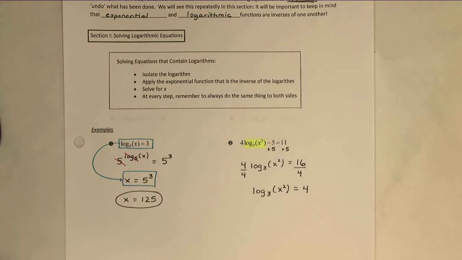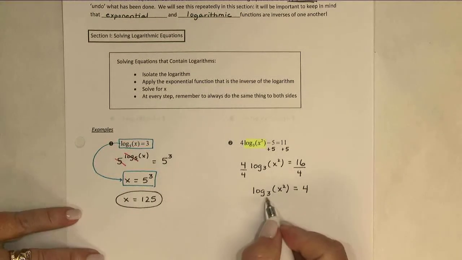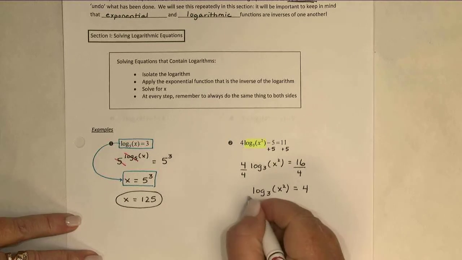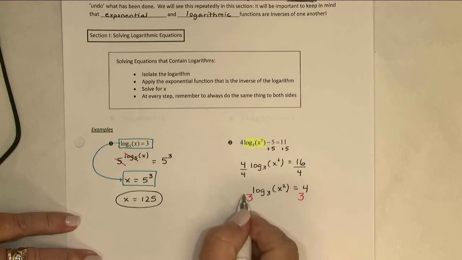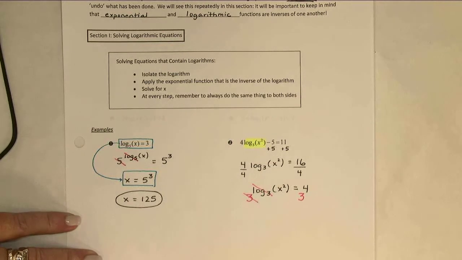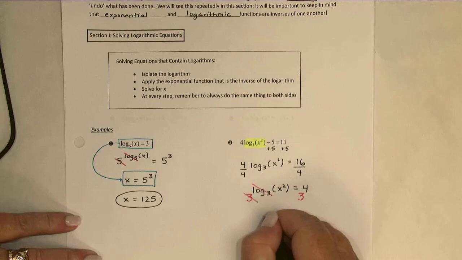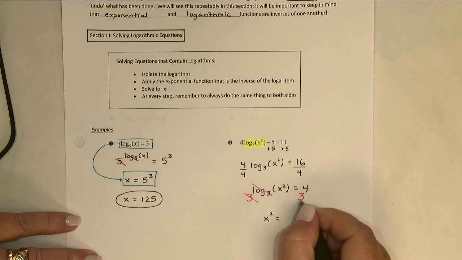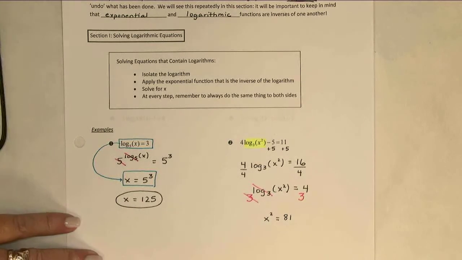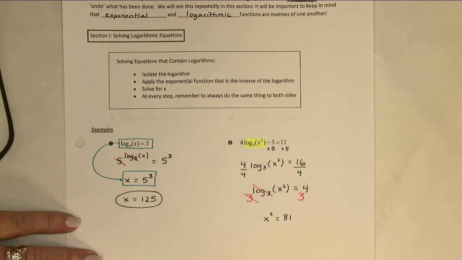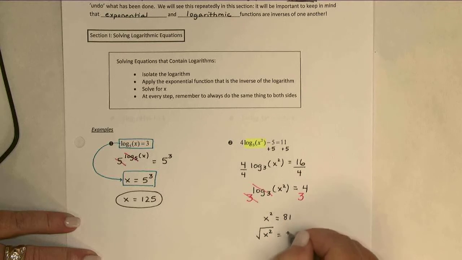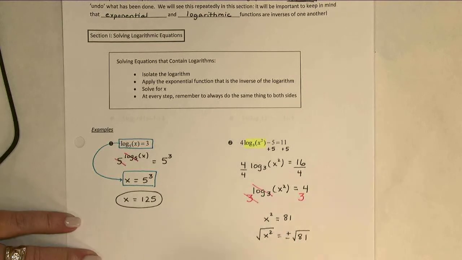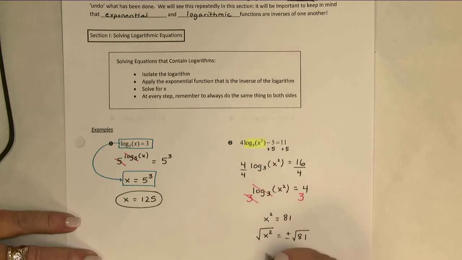And so I'm going to choose to say, let's go ahead and exponentiate. I'm going to put a base of 3 on both sides. Here are my inverse functions. And so I just end up with the x squared equals 3 to the fourth, which is 81. To solve, I'll just take the square root on both sides, keeping in mind I need to make sure I allow for both the positive and the negative. And x is plus or minus 9.